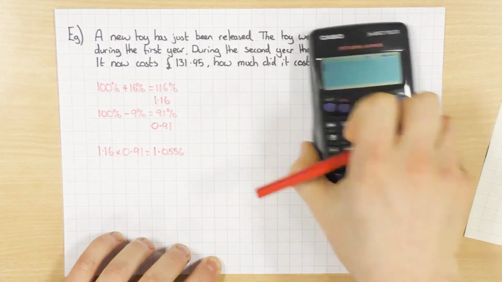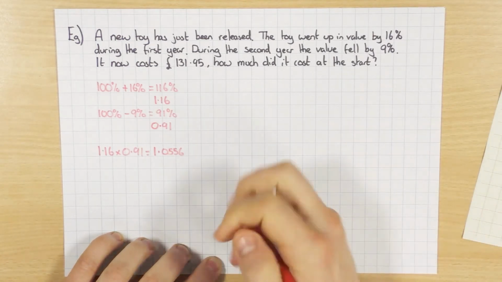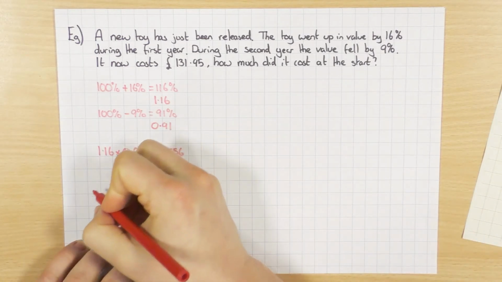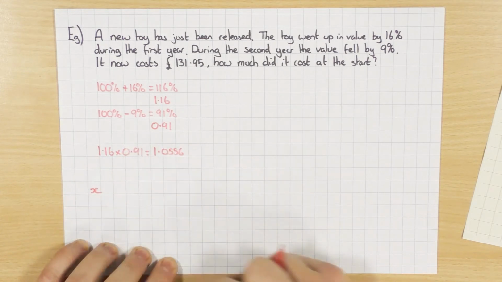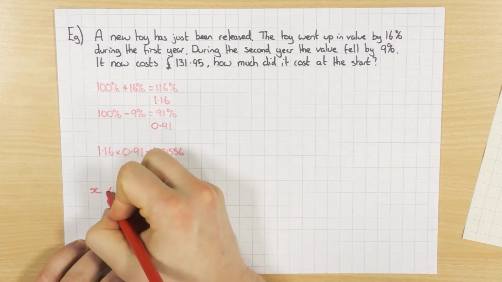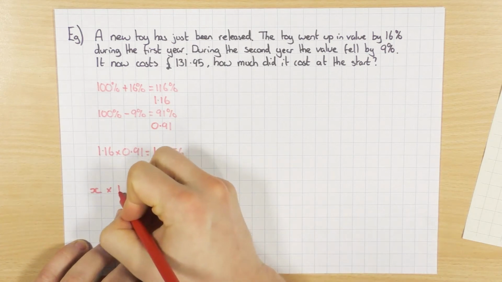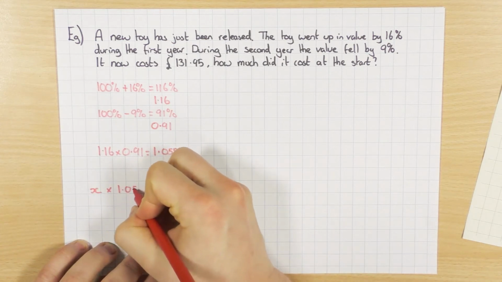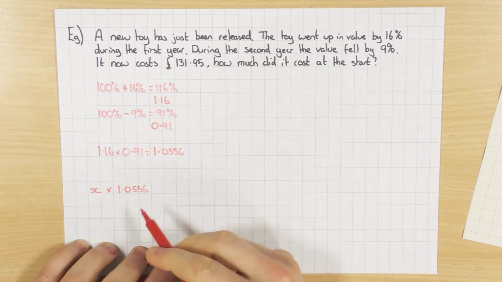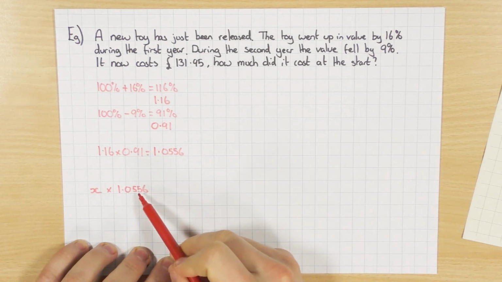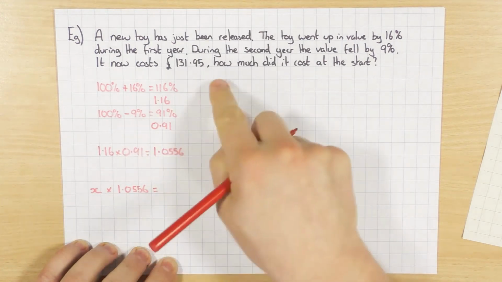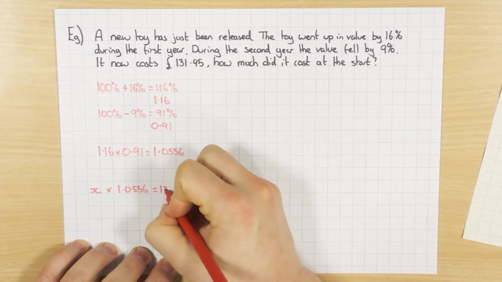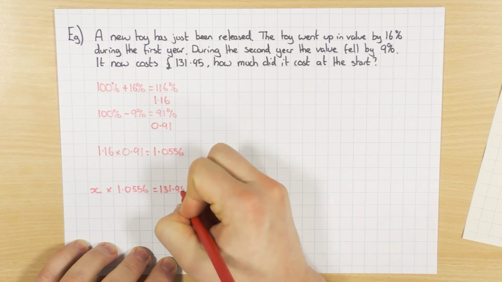Okay, so how does that help me? Well, if I knew that the toy, let's call it X, that's the value of the toy at the start. If I times it by my multiplier, which I just worked out, that would be increasing it by 16% and decreasing it by 9%, and I know the value I would have at the end of that would be 131.95.